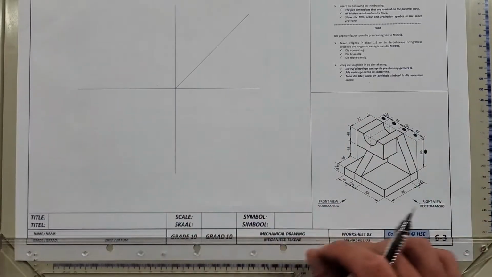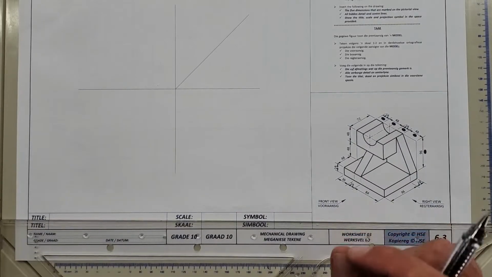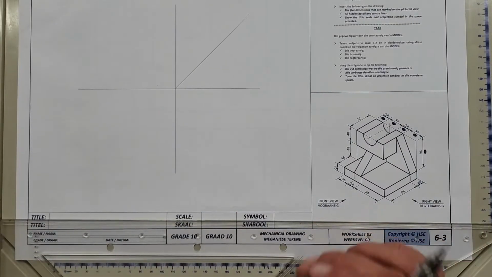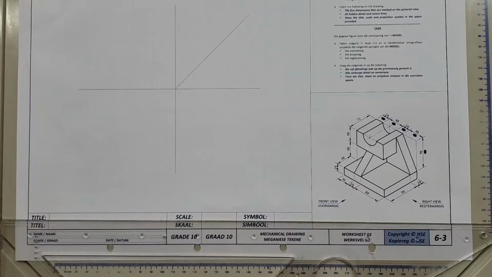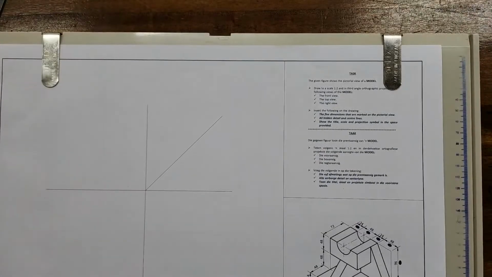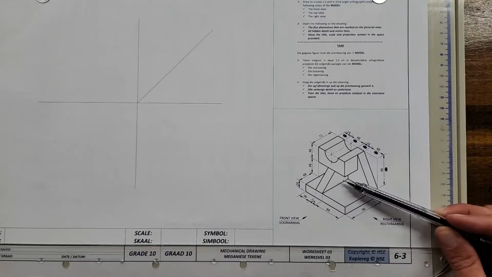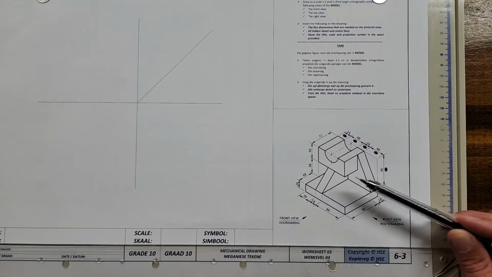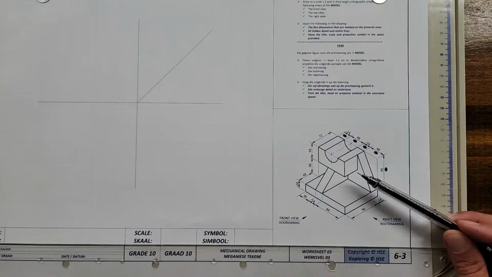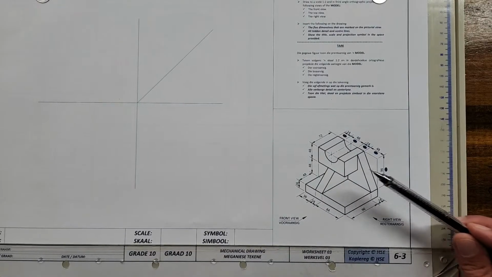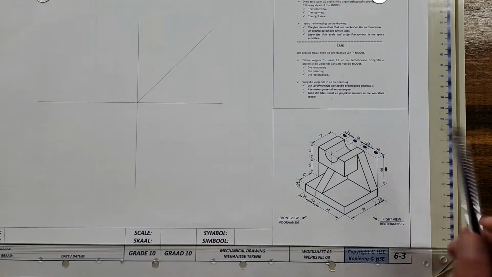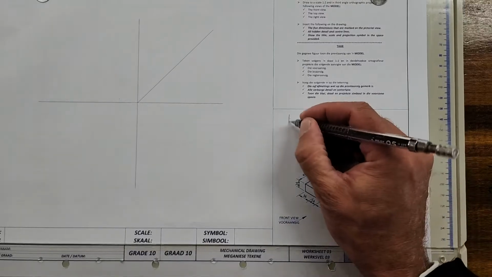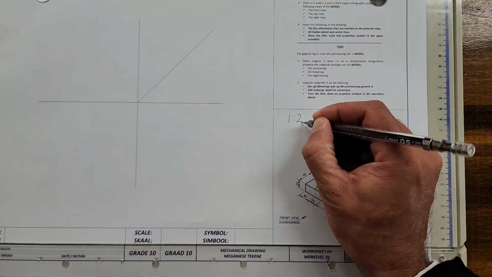The start of these drawings, it's important for you to understand what is given and what is required. Take a moment and read the instructions here on top. They say a given figure shows the pictorial view of a model. We have to draw to scale 1 to 2 and in third angle orthographic projection the following views of the model. Stop right there. Scale 1 to 2 means what?